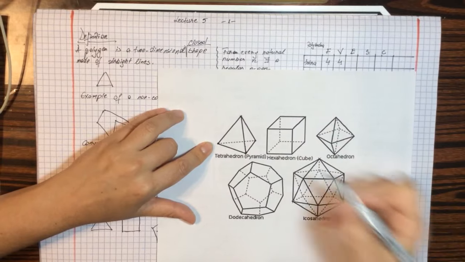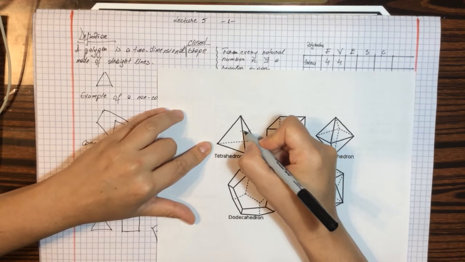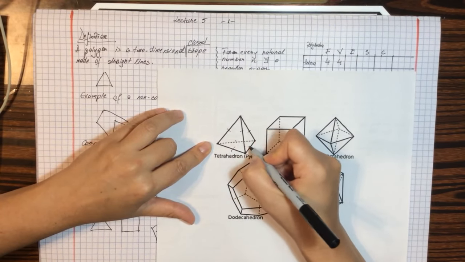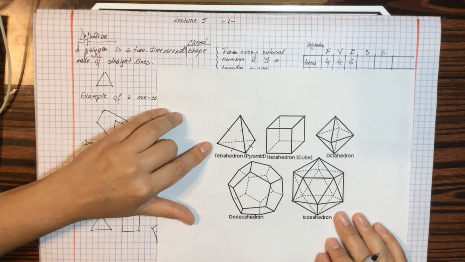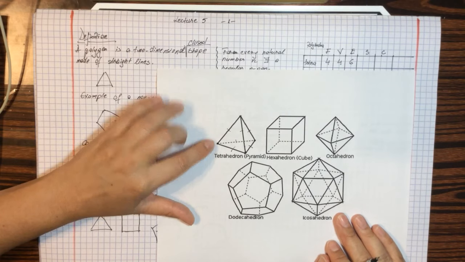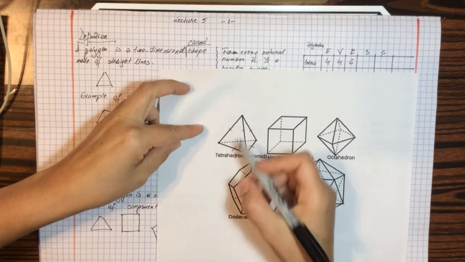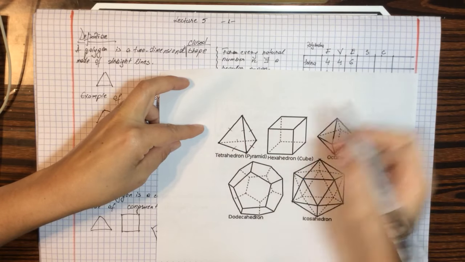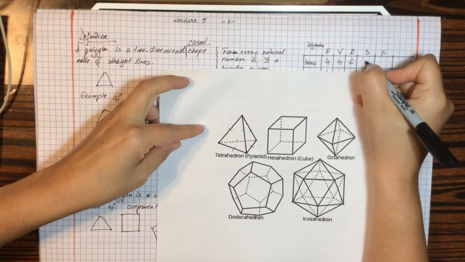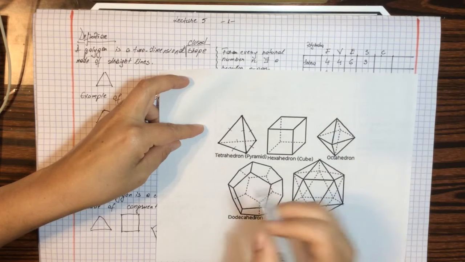Well, that's not so difficult either. So let's see. 1, 2, 3, 4, 5, 6. There are 6 edges. Let's see how many sides each face has. Since each face is a triangle, each face will have 3 sides.